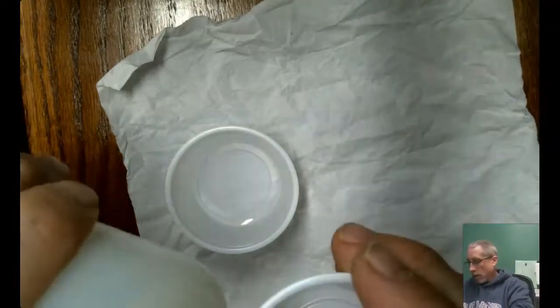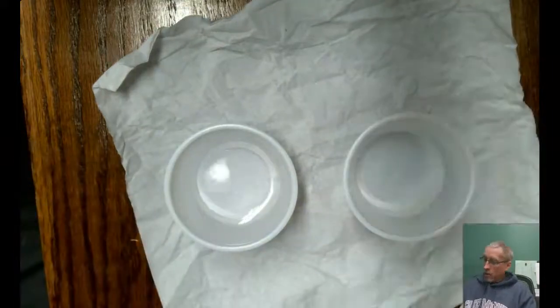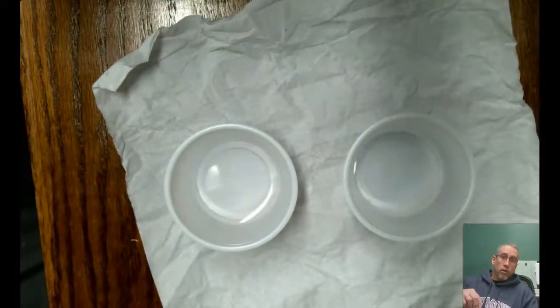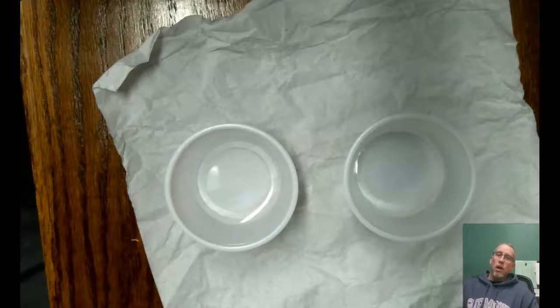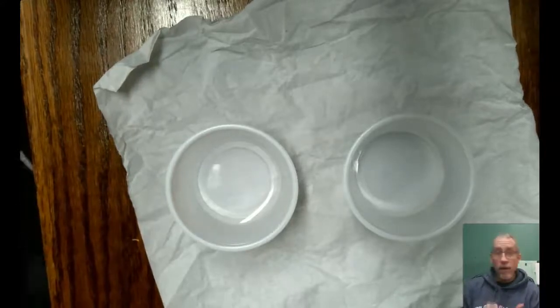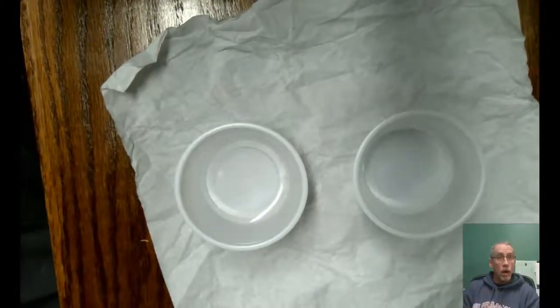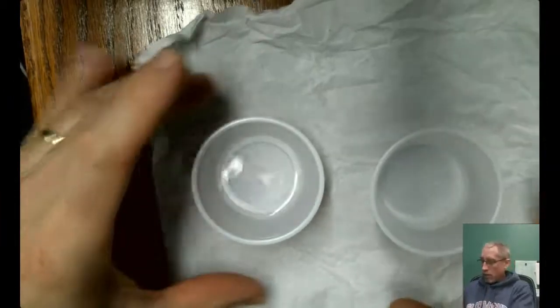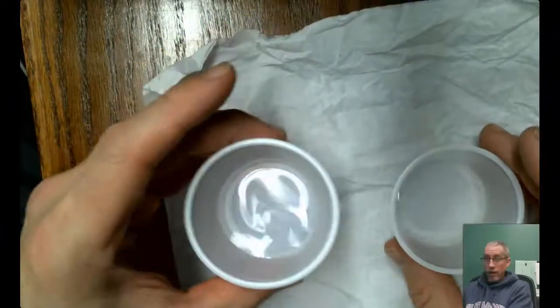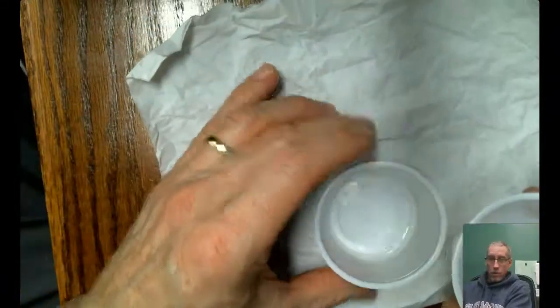I'm going to pour that into the other cup. Now you've mixed baking soda and vinegar, probably most of you, right? This isn't going to be quite as vigorous a reaction as if I had used solid baking soda, but we're still going to be able to see it, I think. See what happens here. Watch closely.